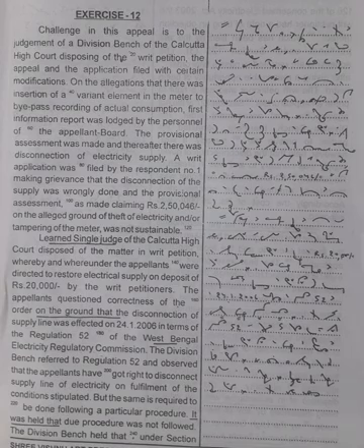Learned single judge of the Calcutta High Court disposed of the matter in the writ petition, whereby and whereunder the appellants were directed to restore electricity supply on deposit of rupees 20,000 by the writ petitioners. The appellants questioned the correctness of the order on the ground that the disconnection of the supply line was effected on 24th January 2006 in terms of Regulation 52 of the West Bengal Electricity Regulatory Commission.